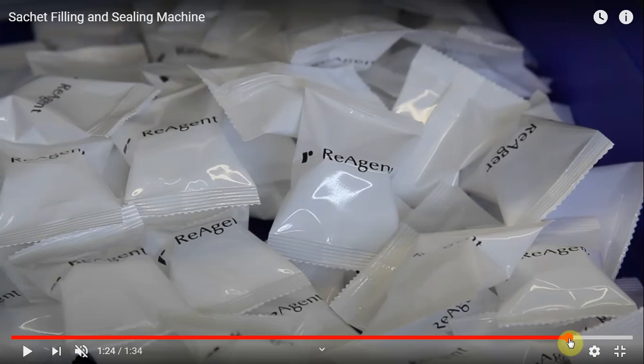Most of the pharmaceutical industry may contain fully automatic sachet filling and sealing machines, which are available and installed in the pharmaceutical industry, because it reduces the cost as well as the production rate is also high.